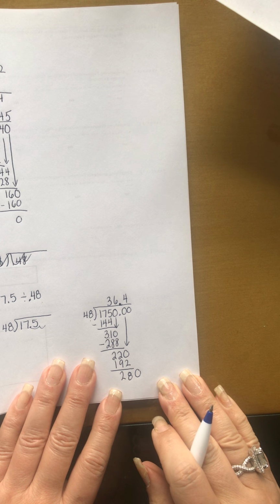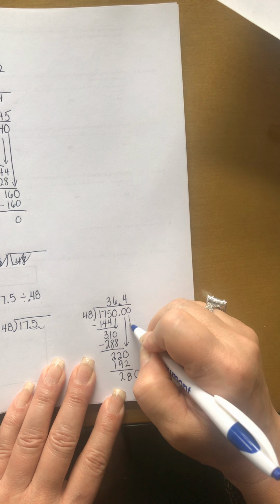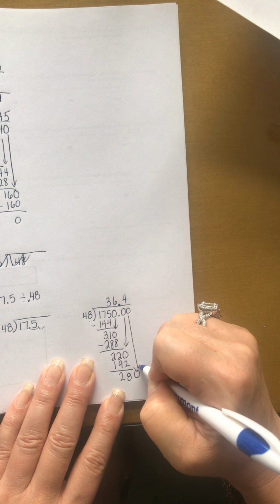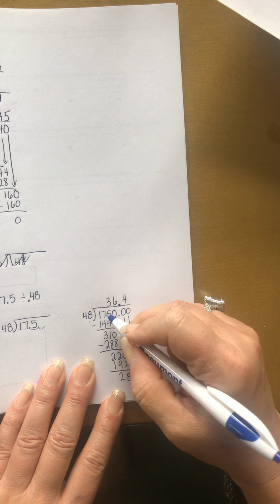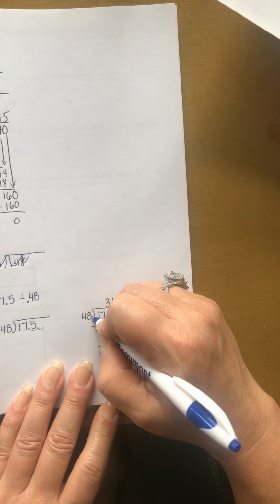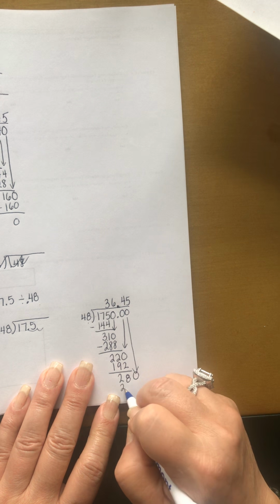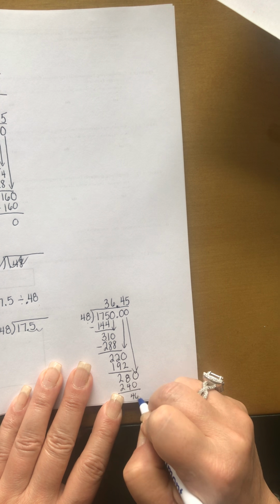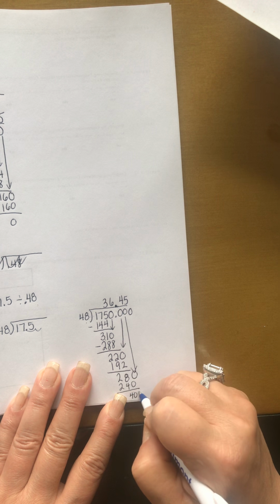Okay, and then, I'm sorry, I brought down the 0, so that's 280. So then 48 goes into 280, that would be 5 times. 5 times 48 would be 240. Subtract, you get 40. And now we need another 0.